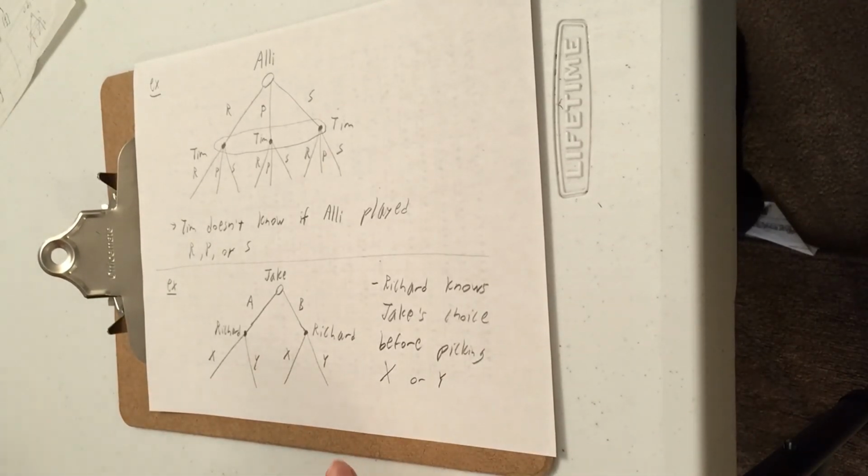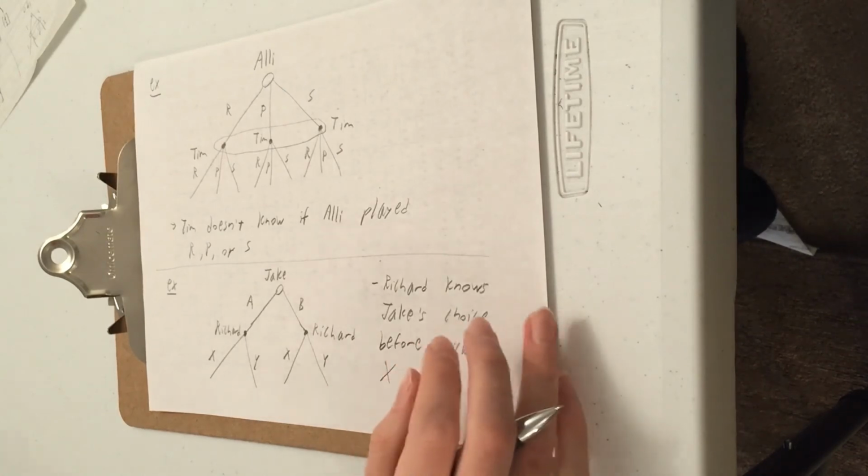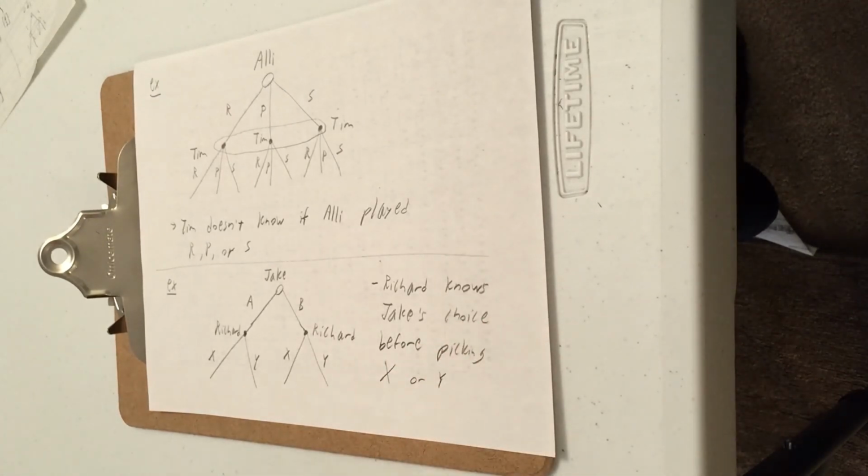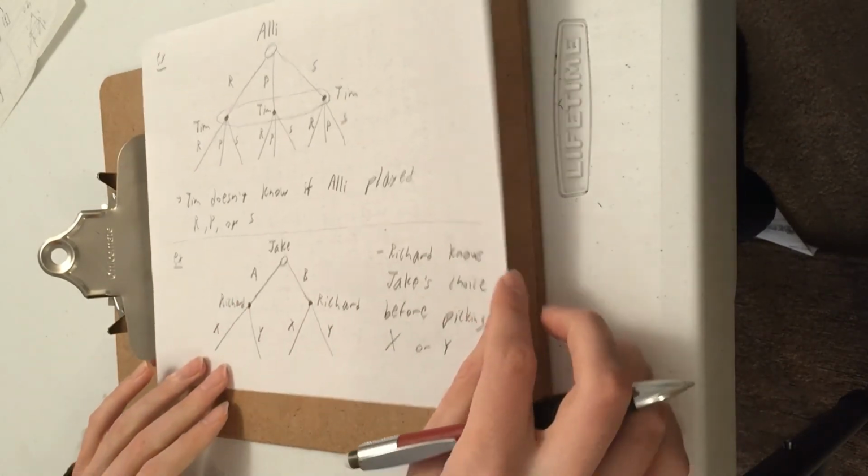Now, what if the game was set differently so that Jake writes down A or B, puts it in a sealed envelope, and says, I made my move, your turn now. Richard would still have to pick X or Y, but Richard would not know if A is played or if B is played. That's going to look different.